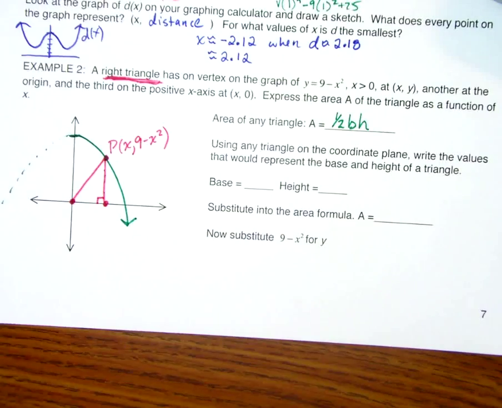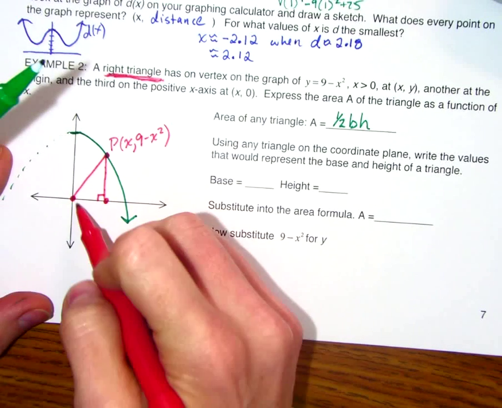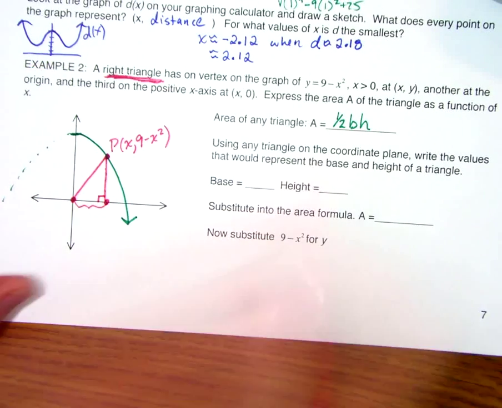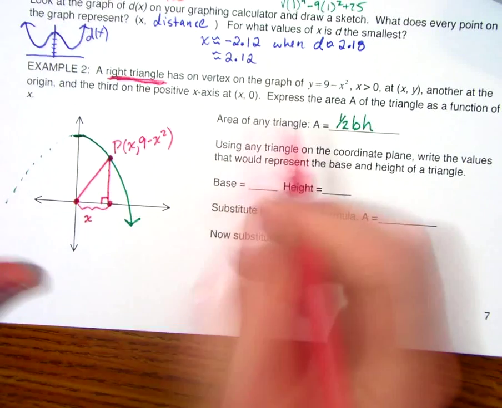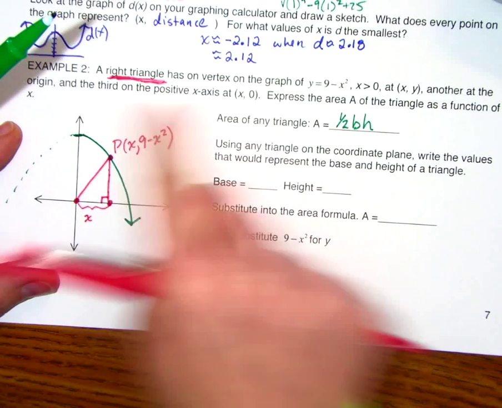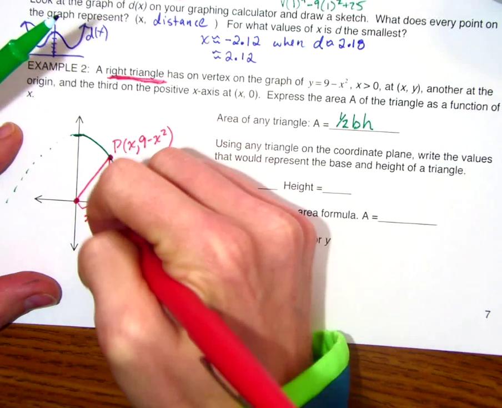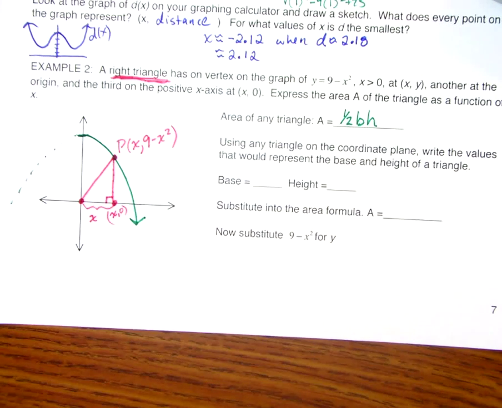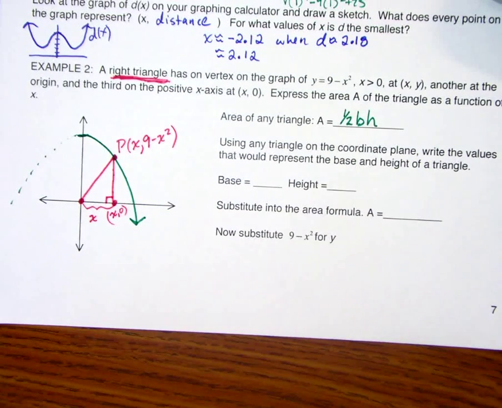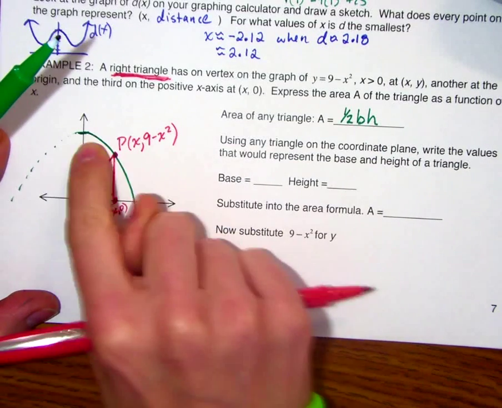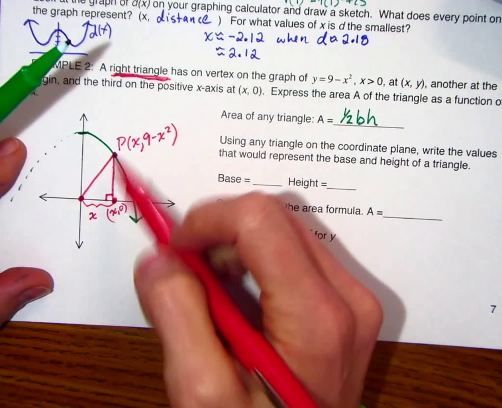Okay, can anybody tell me what this distance is? X. Excellent. All right, remember we said that this third point is on the positive x-axis, and that point is x comma 0. We actually don't know the value of x, right? So we just give it a variable. So that x could slide around as this x also slides around, as long as it's forming a right triangle. Make sense?